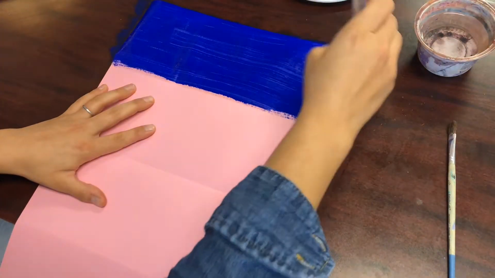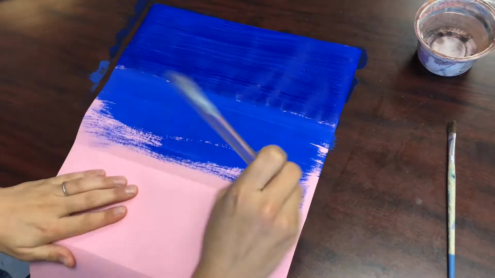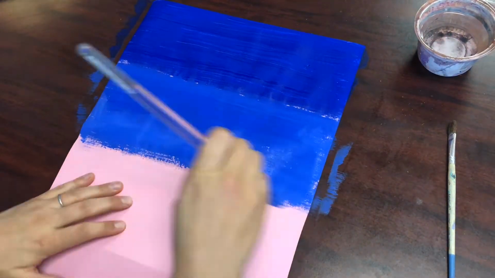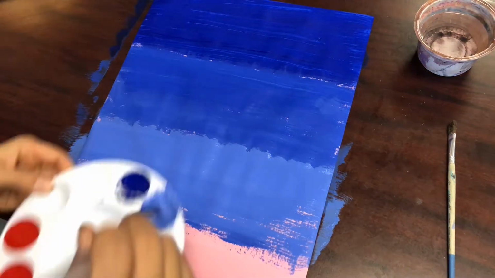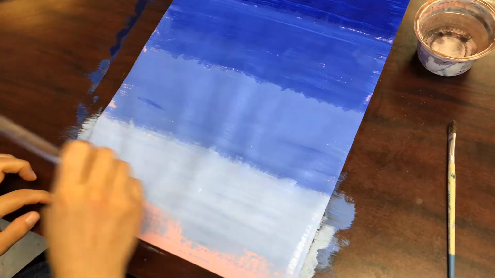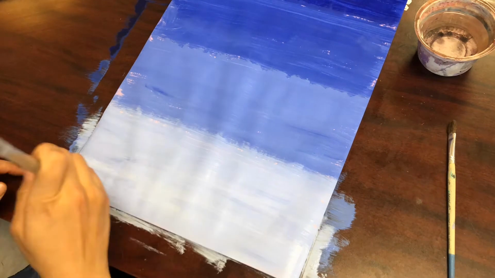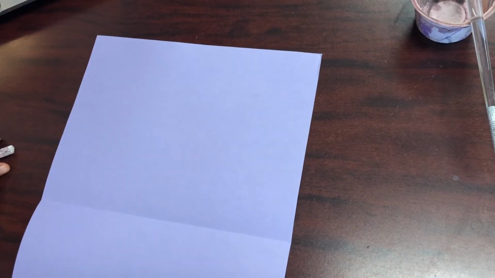Next, add a bit of white to the blue. This will lighten the blue to create a tint. In the next sections, add more white to lighten the blue further. Follow the same process to create the lightest value for the 4th section. You can set that aside to dry so that we can work on the background.